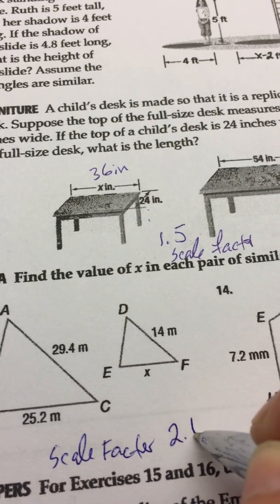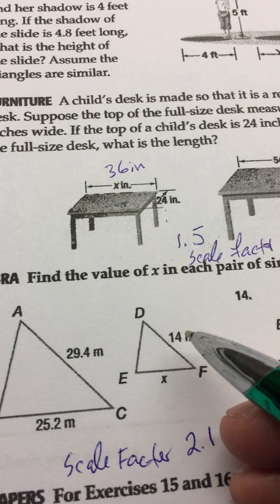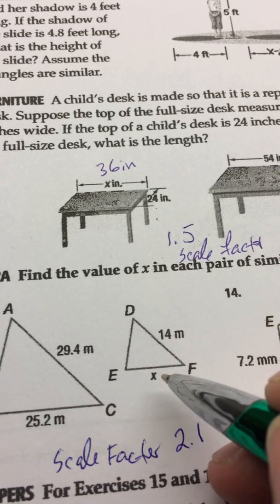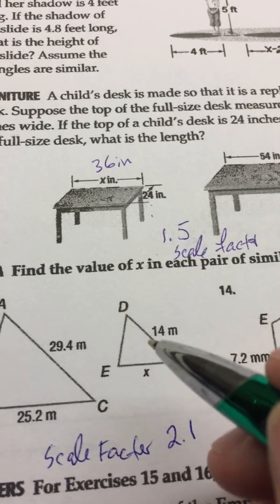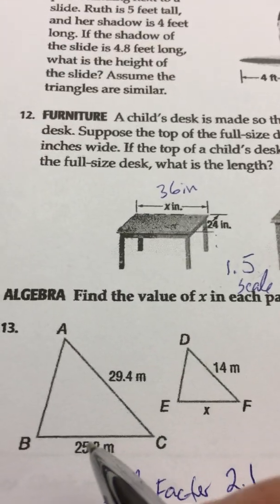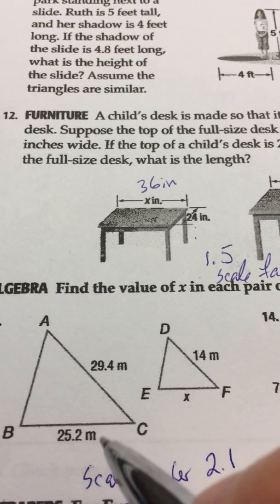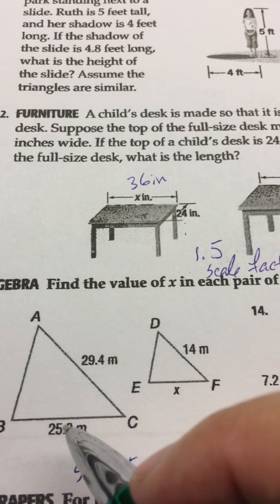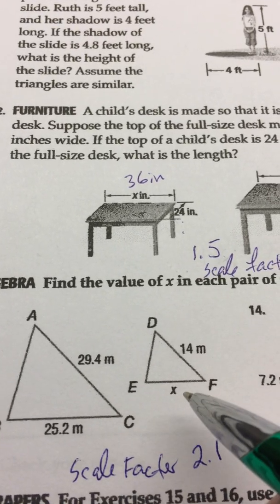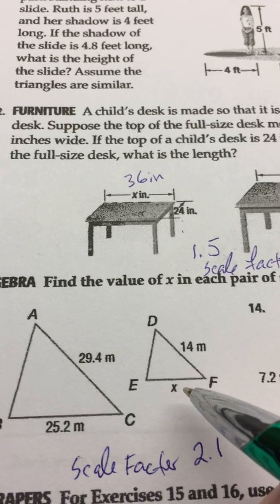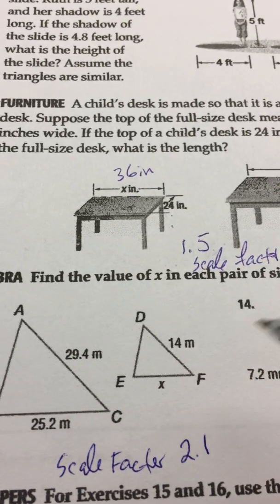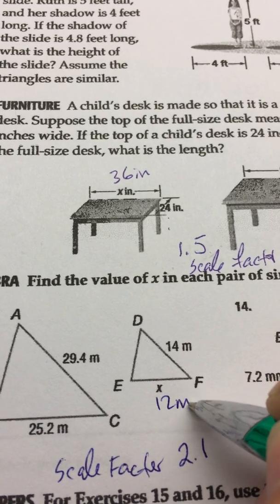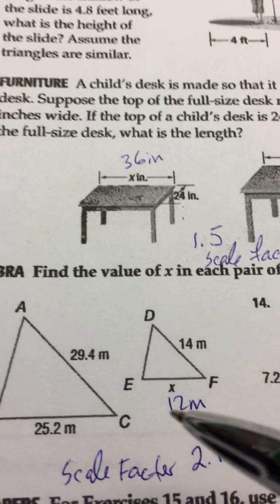2.1, which is not bad. So I can take this times 2.1 and get that. Whatever this number was times 2.1 would be this. This figure is 2.1 times bigger than the small one. But to go from the big one back to the small one, I need to divide by the scale factor. So 25.2 divided by 2.1 will take me back to this one. If you do that math, you wind up getting 12 meters for x on that one. So scale factor is a perfectly good way to go.